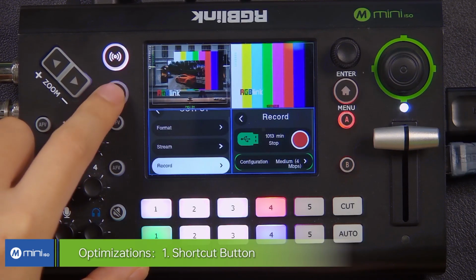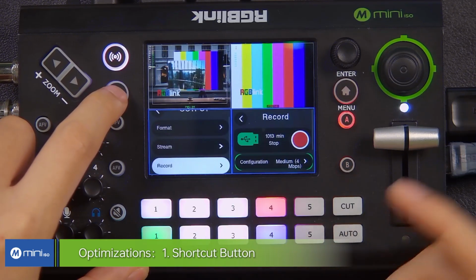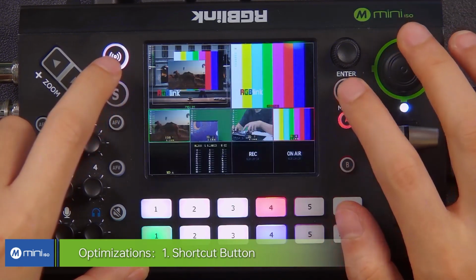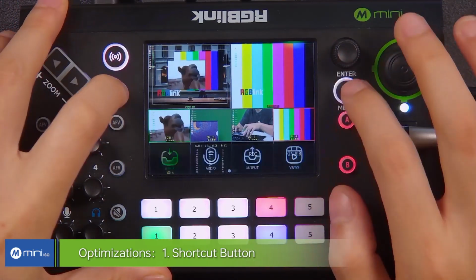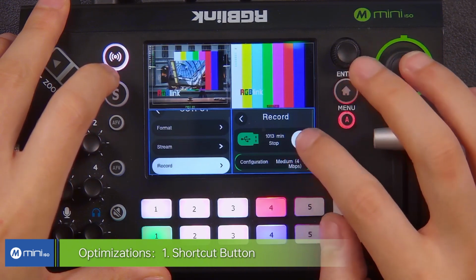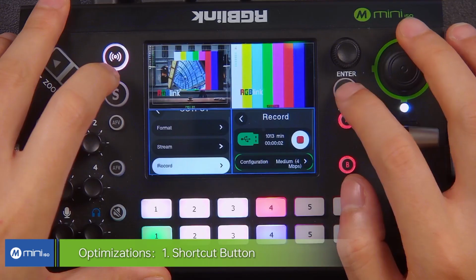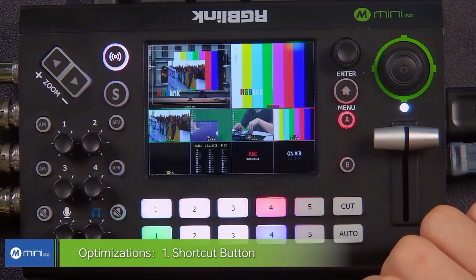So you can directly press the shortcut button to go into these two functions without many more steps going through the menus. You just use the shortcut button to start or stop the recording.